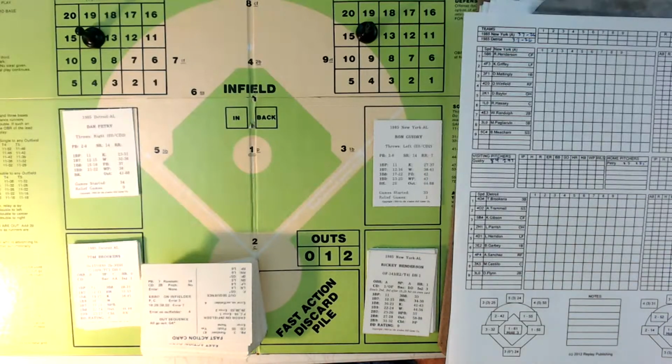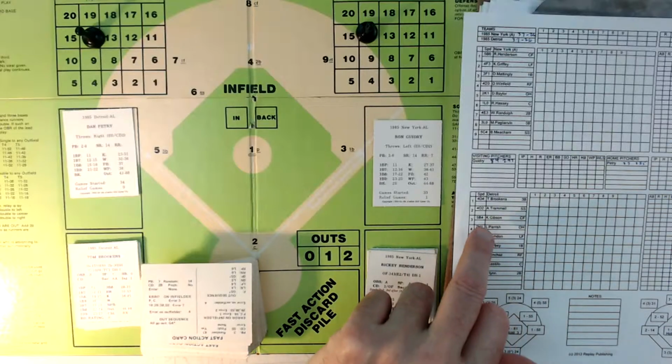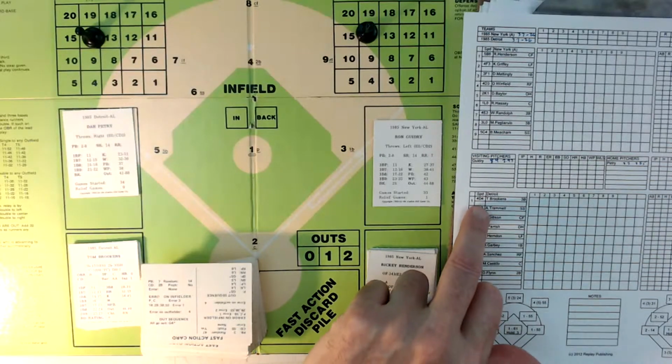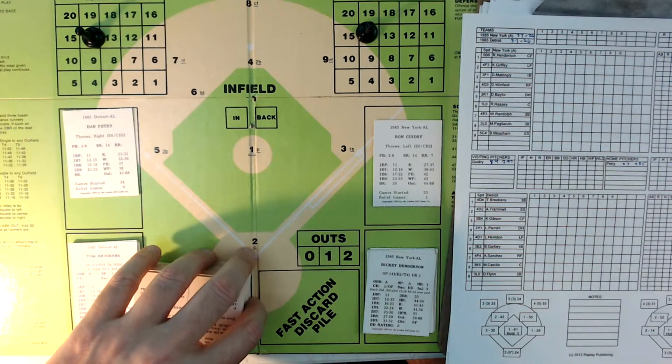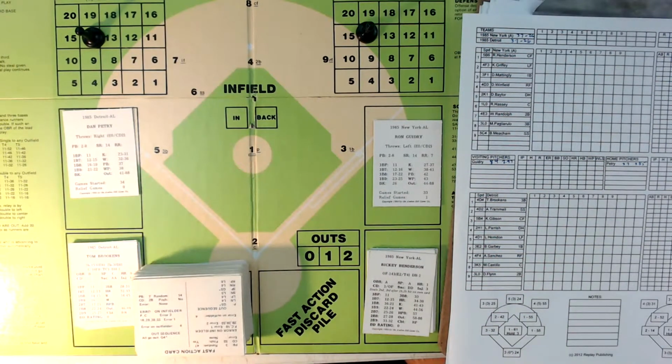Another cool thing is that it includes all the data for me, the speed and all the fielding ratings. It's encouraging me to use Replay baseball more, and I'm looking more and more into buying more Replay baseball card sets. It's a fun system, just because I have all the data written out for me. This is a fast action game, and you pull a card, and I'll show you exactly how to do this.